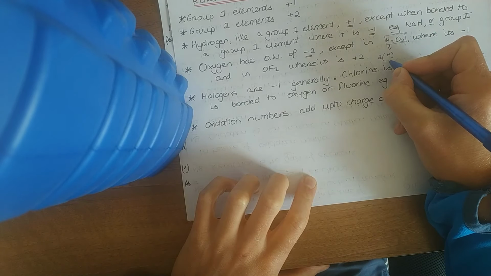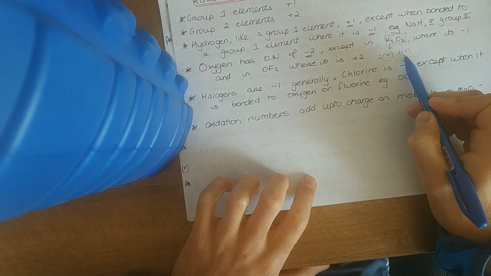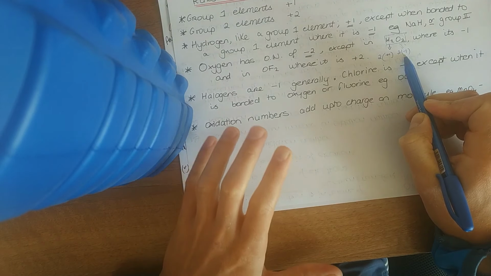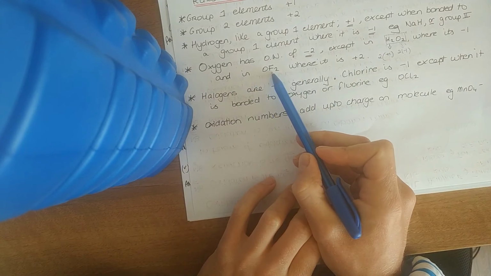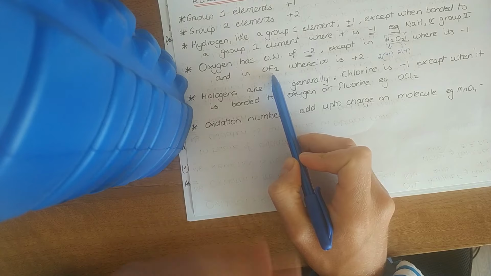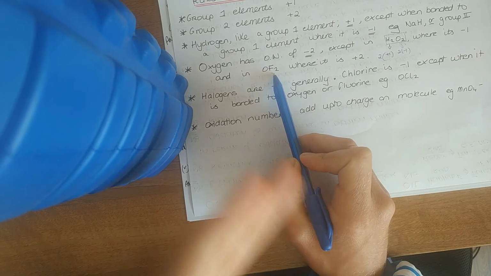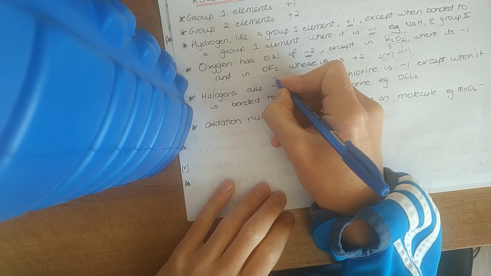So 2 times +1 is 2. That'll be 2 times -1. Each oxygen has an oxidation number of -1. Don't worry, we will go through these more slowly after a while. And in fluorine, since it's more electronegative, it'll always have a greater pull of the electron. If it pulls the electron closer to it, it's going to have an oxidation number of -1.